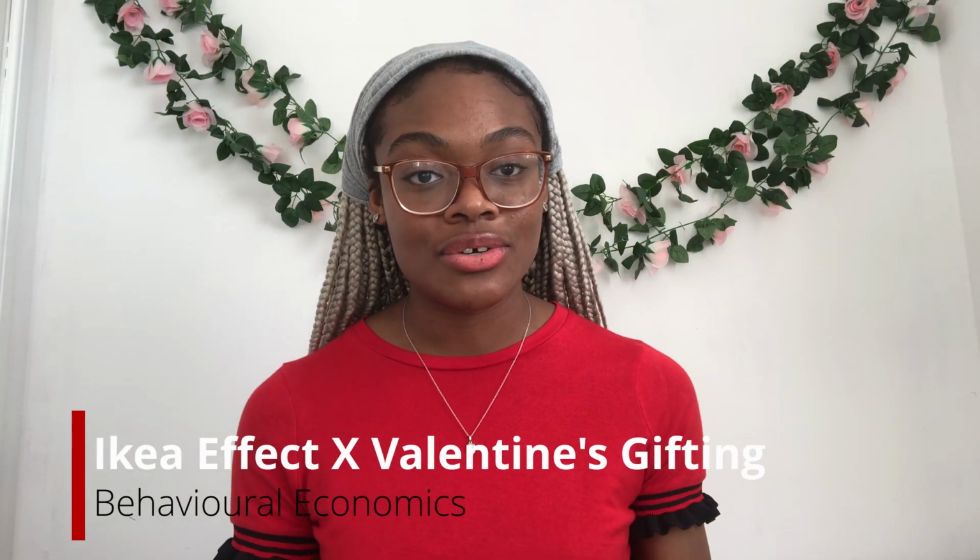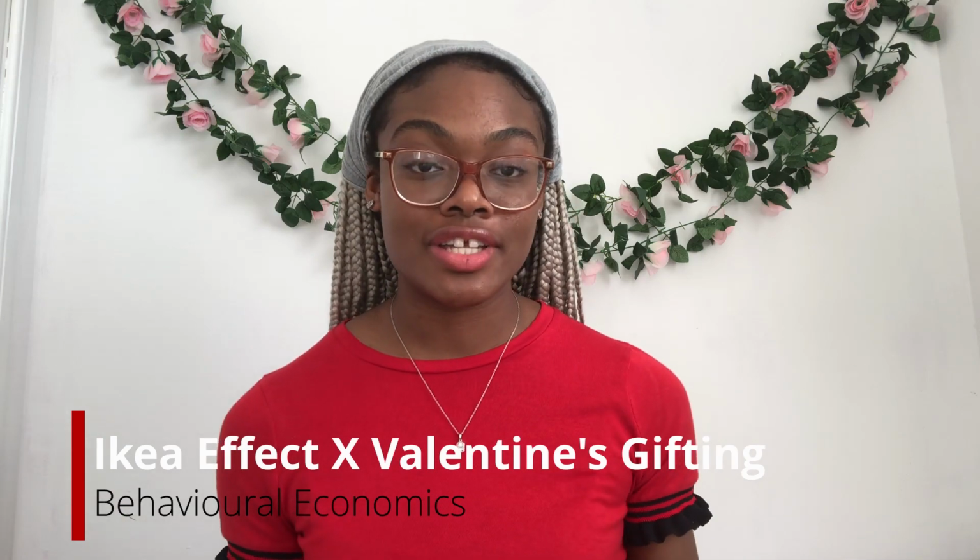But before you go and spend all your savings and loans trying to get a better present, don't worry, economics is here to help. Yet again. There is a theory in behavioral economics known as the IKEA effect. At the surface, the IKEA effect says that there can be value added to something that you've purchased when you are inputting your labor into it.